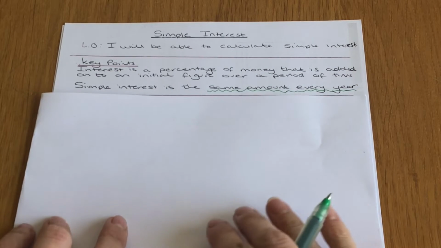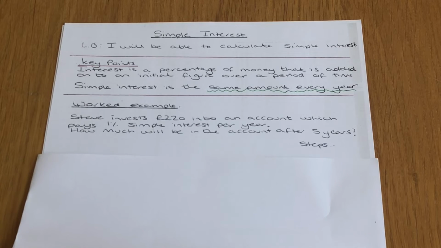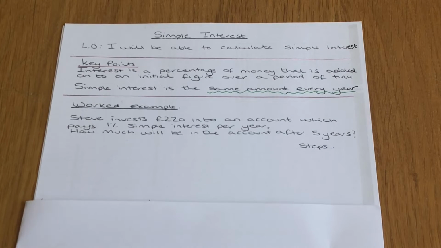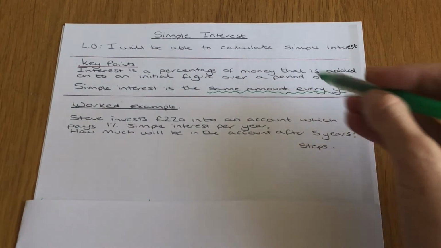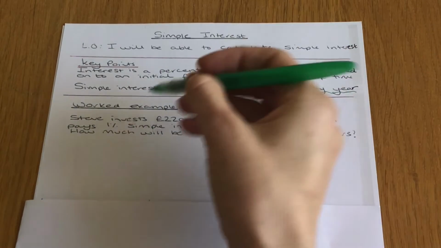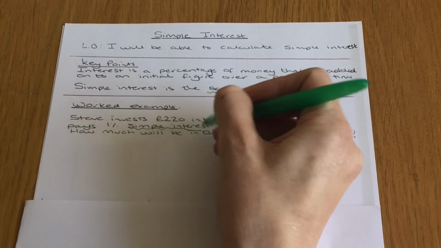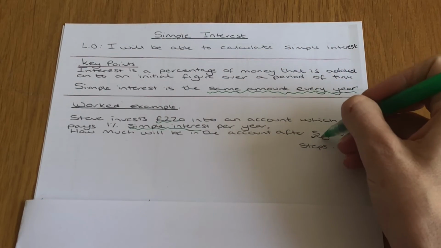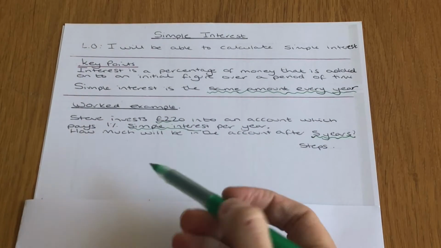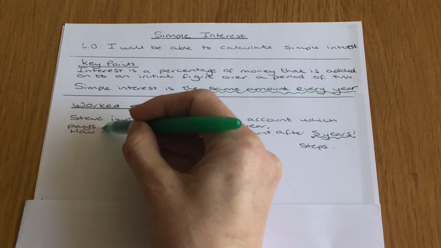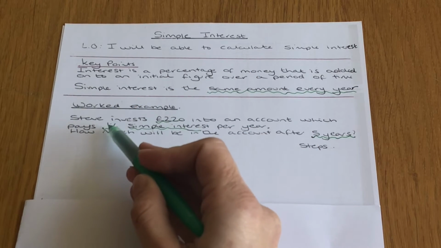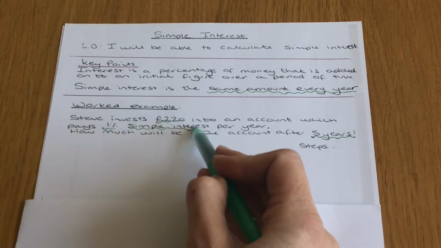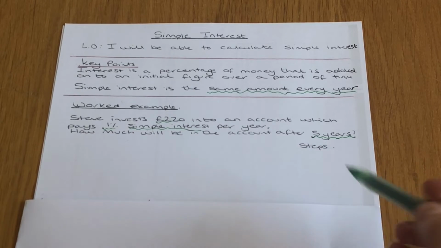So we're going to look at an example here. Steve invests £220 into an account which pays 1% simple interest per year. How much money will be in the account after 5 years? I've underlined the important things here, which is the amount of money, the percentage and what interest it is, and for how many years.